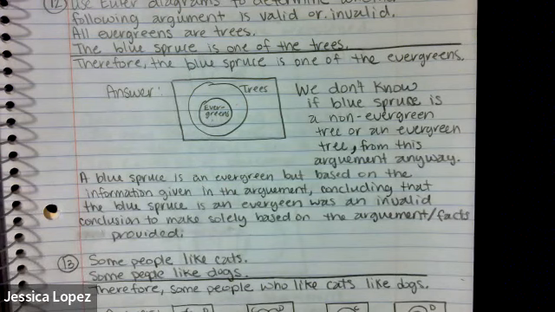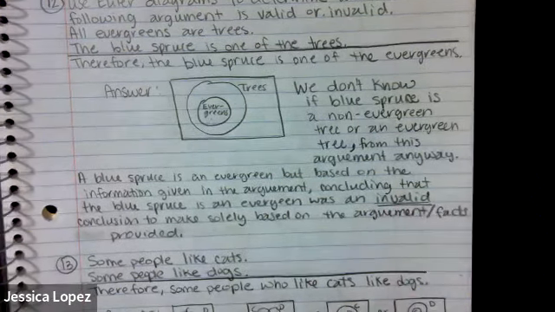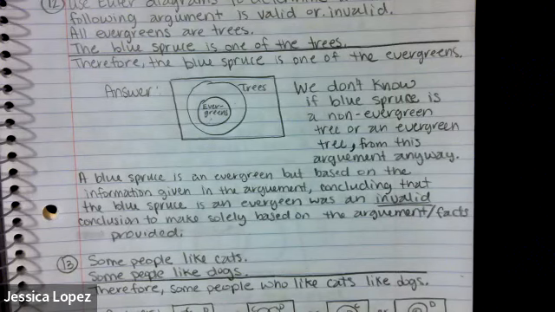It said it was one of the trees, not one of the evergreen trees. So I don't know, and I can't make that conclusion. So what do you answer here? You answer that it is invalid. There's just not enough information given to make that claim.